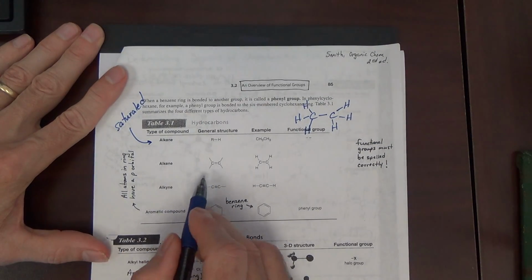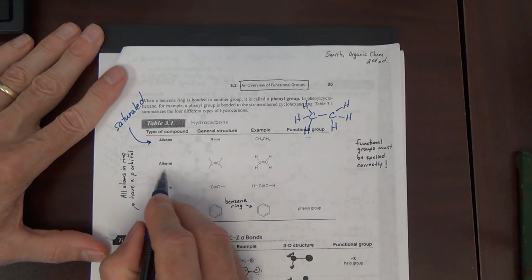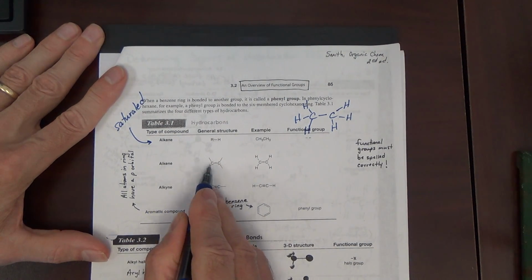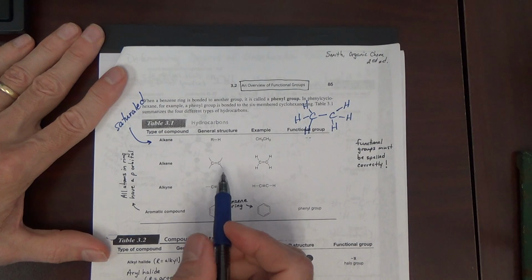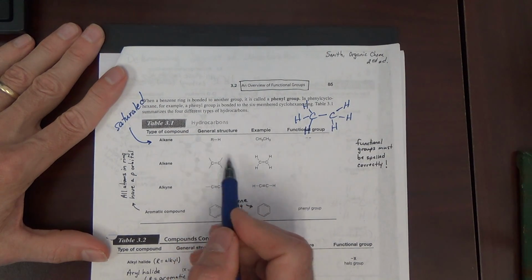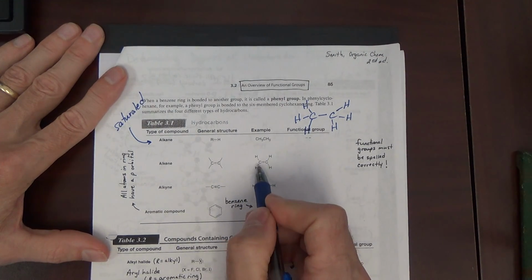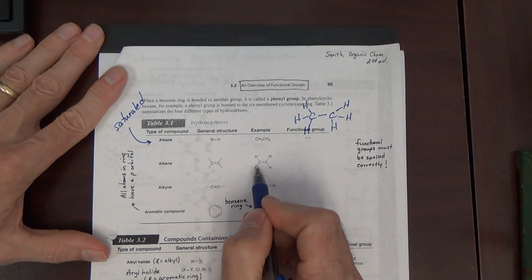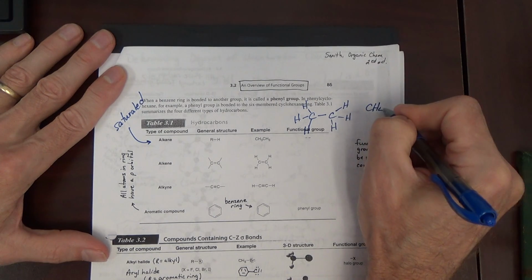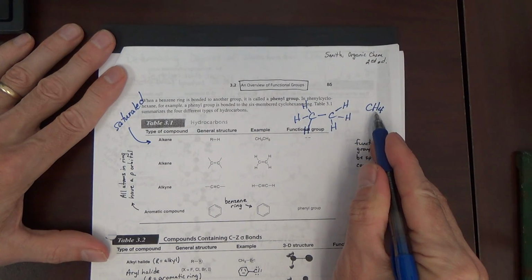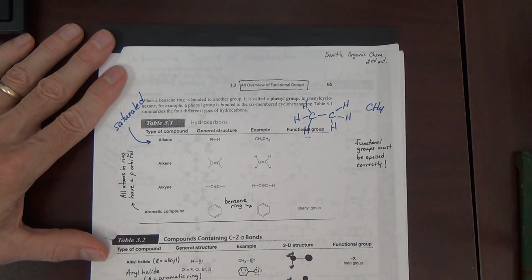The next hydrocarbon would be an alkene. Now the ene ending indicates a carbon-carbon double bond. I don't really know the difference between a general structure and an example in this table, so I'm going to go straight here. But you see the carbon-carbon double bond, and of course to have an alkene you have to have 2 carbons. With an alkane you could have only 1 carbon. For example, methane is a 1-carbon alkane. But you can't have a 1-carbon alkene because you have to have 2 carbons to have the carbon-carbon double bond.